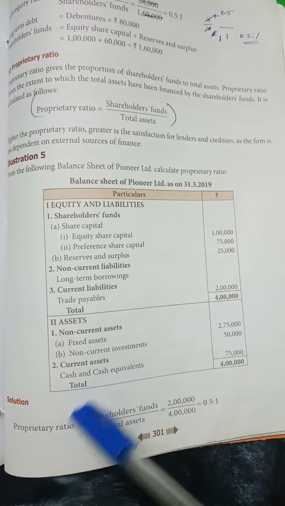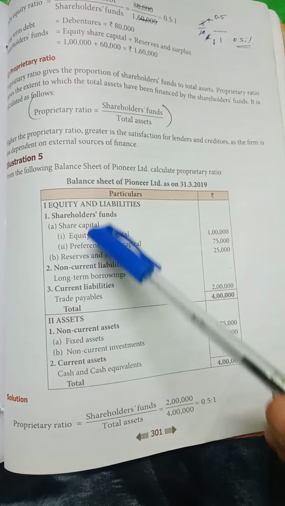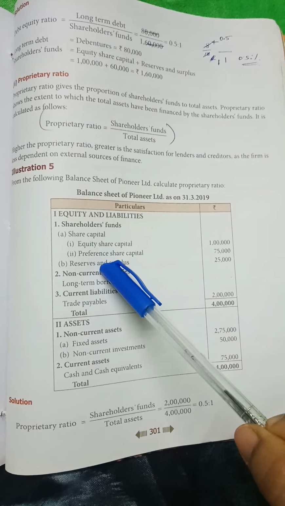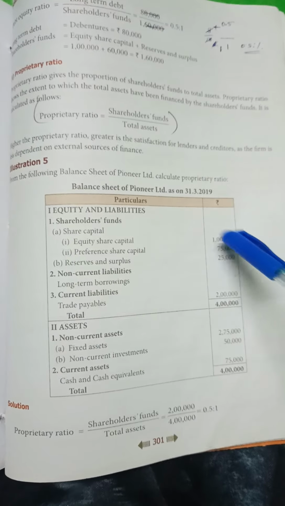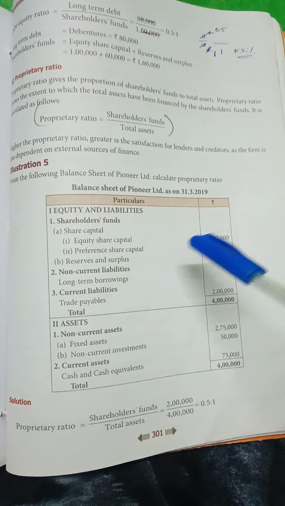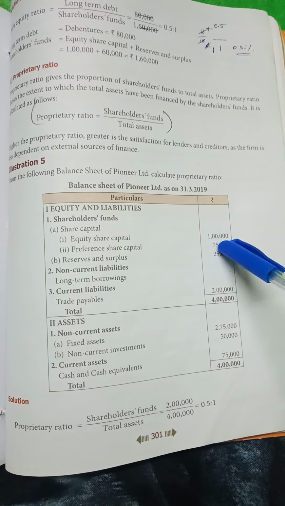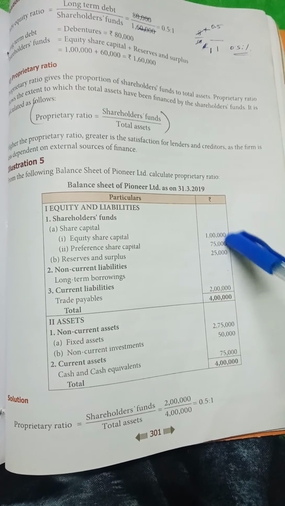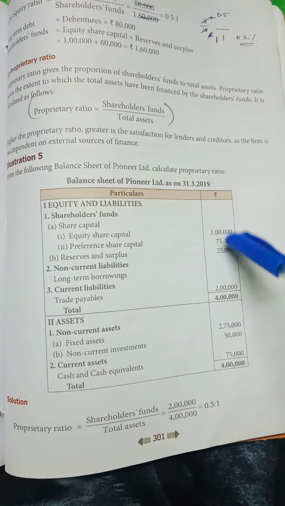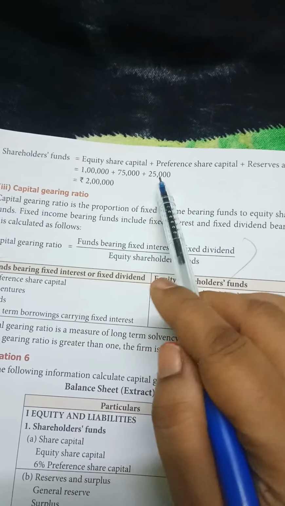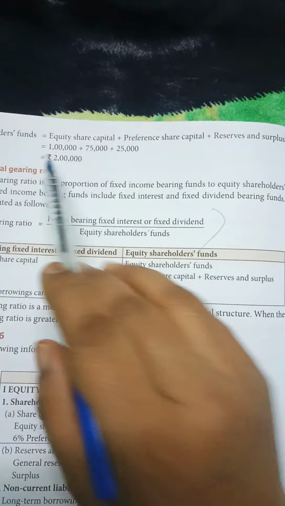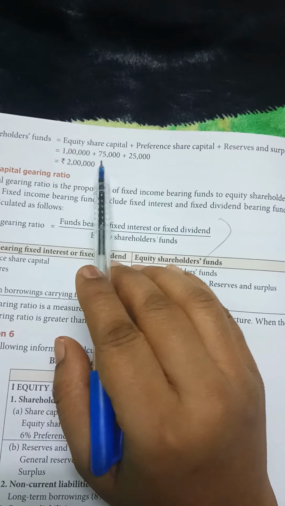So now shareholders funds is given as a separate topic here in your balance sheet, which is inclusive of equity share capital, preference share capital, and reserves and surpluses. So add these three values, you get rupees 2 lakhs as your shareholders funds. This must be written separately, that is, shareholders funds is equal to equity share capital plus preference share capital plus reserves and surplus, which is equal to 1 lakh plus 75,000 plus 25,000, which is rupees 2 lakhs.